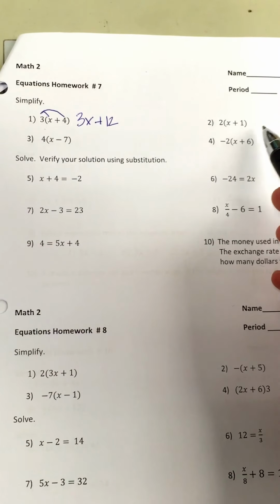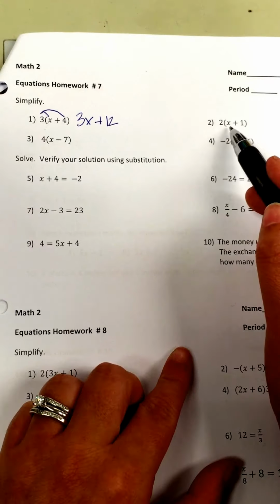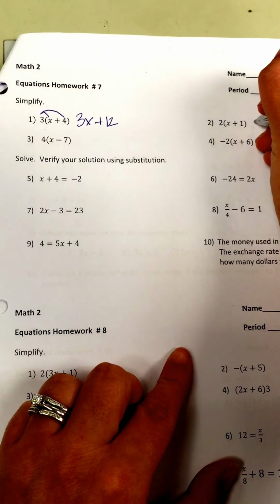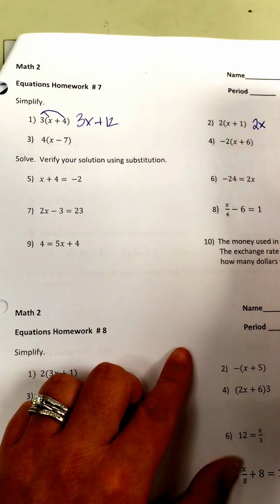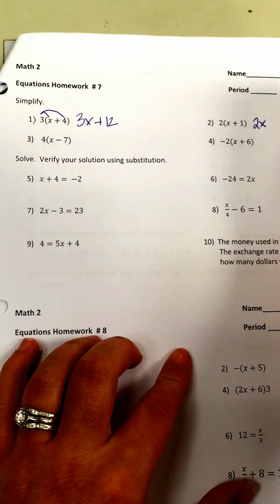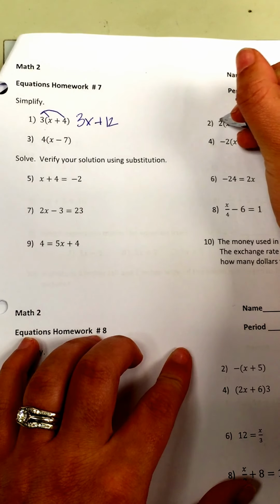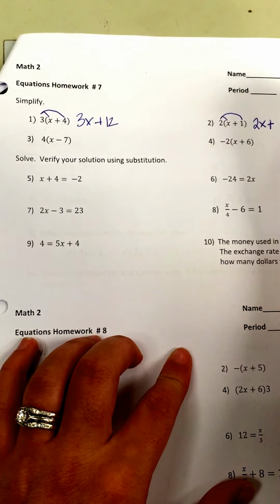I'm going to do the same thing over here. So it's going to be 2 times x, which is 2x, plus 2 times 1, which is 2.